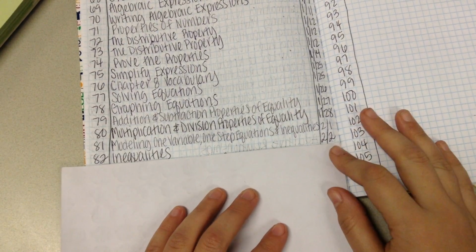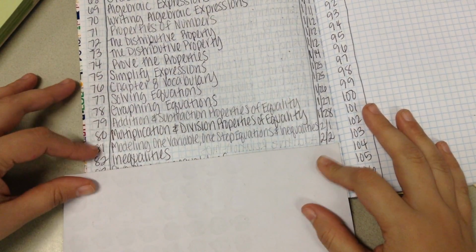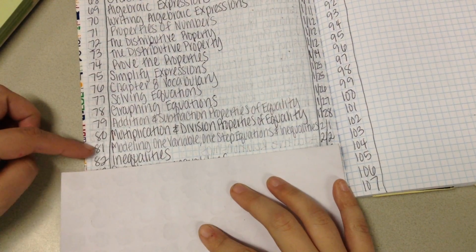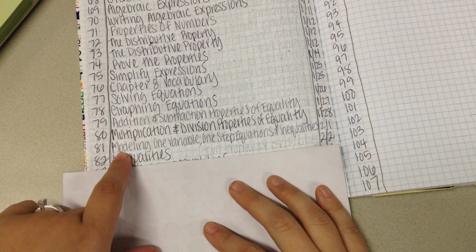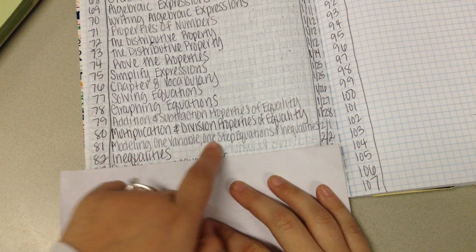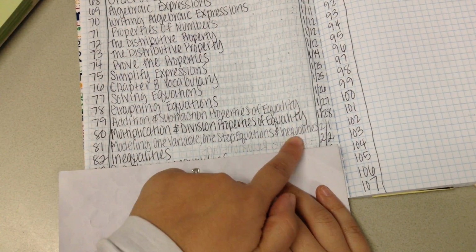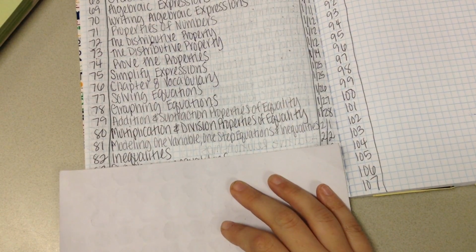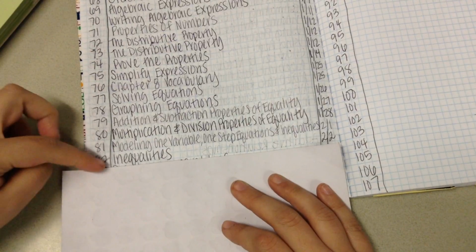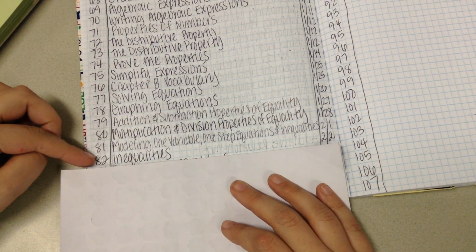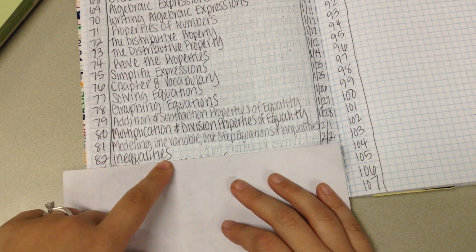Hi guys, so today I need you to write in your table of contents on page 81. You're going to write modeling one variable, one-step equations, and inequalities. So we've already learned about equations last week, so this week we're going to be learning about inequalities. So on page 82 you're going to write inequalities, okay?